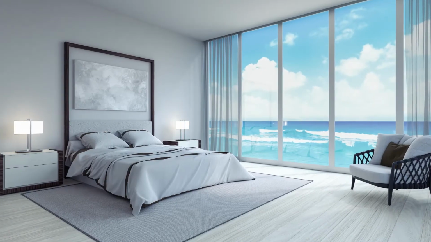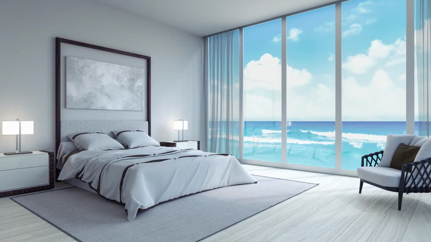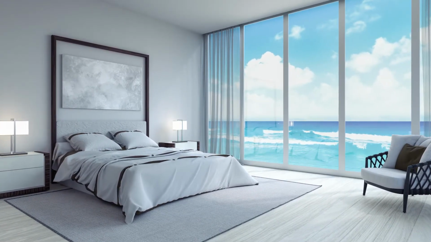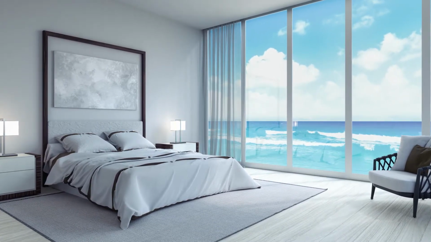It's actually a suite. It's huge. It has a king size bed. It has the view of the ocean. It has a balcony. It has a jacuzzi. It has Wi-Fi and video games, but it costs you $500 a night. Would you pay for that room?